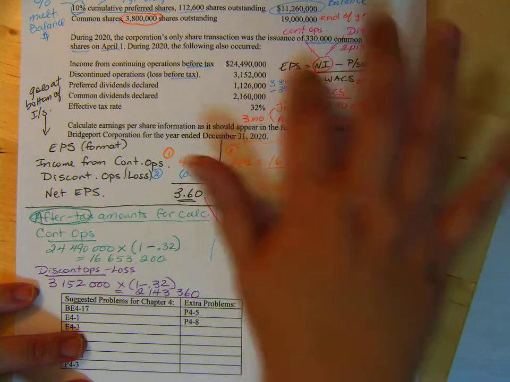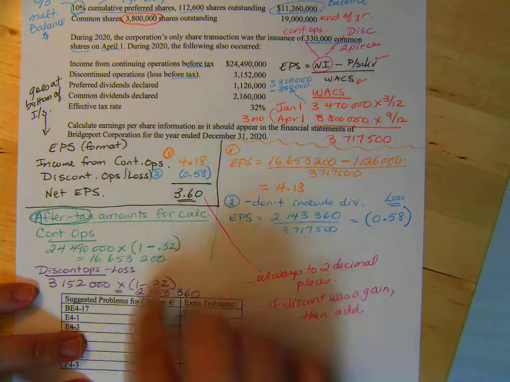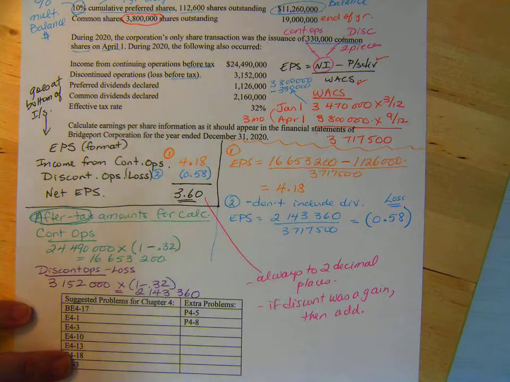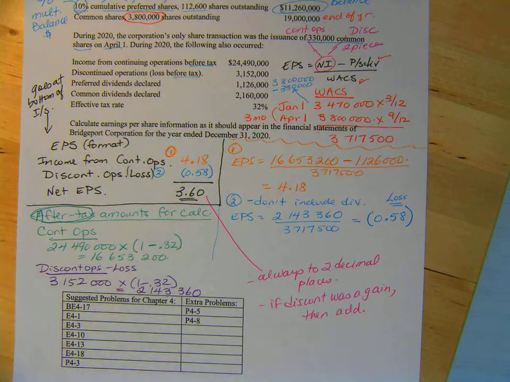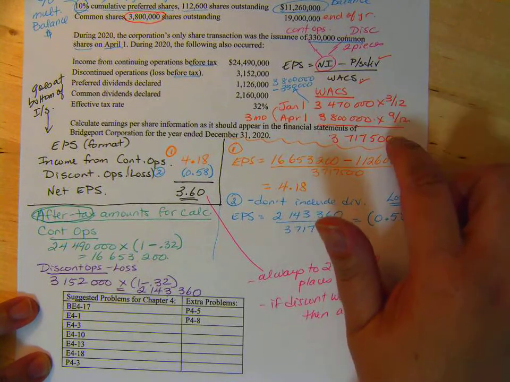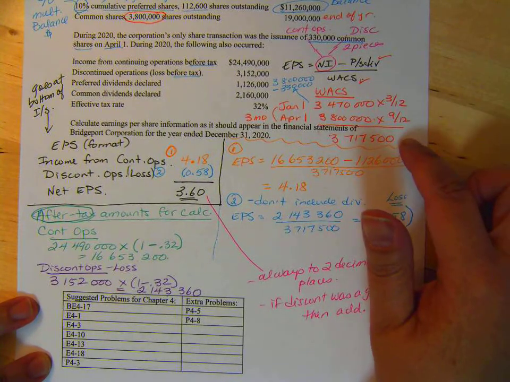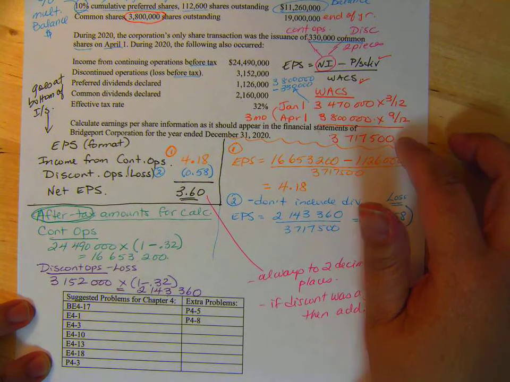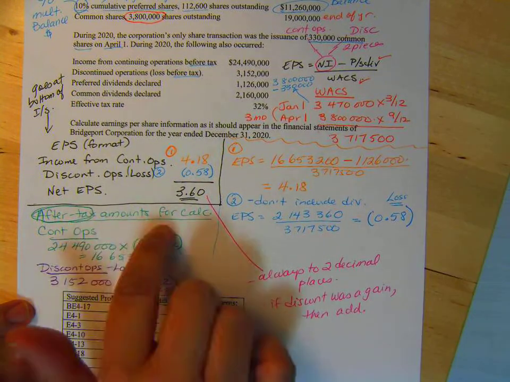So we're going to do that. Then you just start calculating the pieces. I like setting out the format so I know how it's going to look, and it's going to go at the bottom of the income statement like on page 4. So I did weighted average common shares, not cost of capital for those of you doing finance, weighted average common shares. Then I knew I had to calculate the after-tax amount.